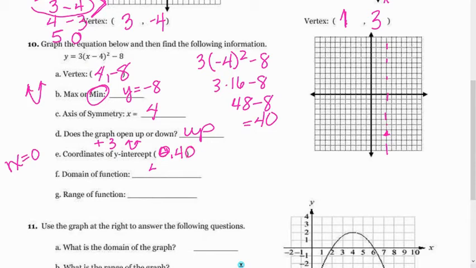And then the domain would be all real numbers. We can put anything in. And the range of the function will be all x's. I'm sorry, all y's greater than or equal to negative 8. That was our minimum. So these kind of go together.